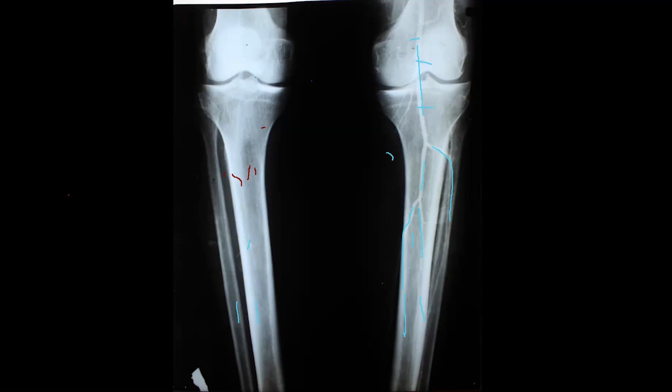Obviously, how about the right side? What's going on with the right side? This is on the left side. Right side, we cannot see any arteries. So obviously, there's a more proximal lesion that we need to review. So this image would just show the anatomy of the popliteal, the trifurcation or the bifurcation, whatever you want. I hope that the branches of the popliteal artery are quite clear.